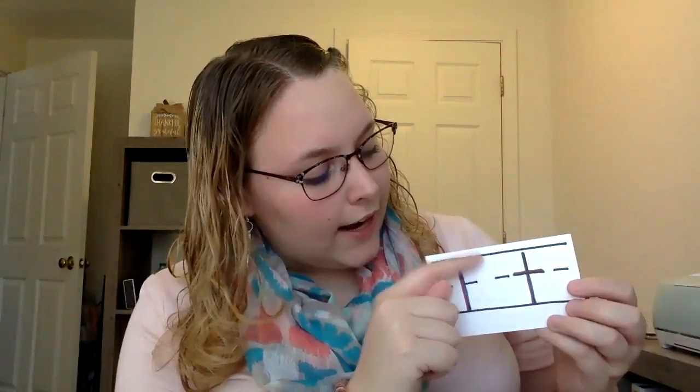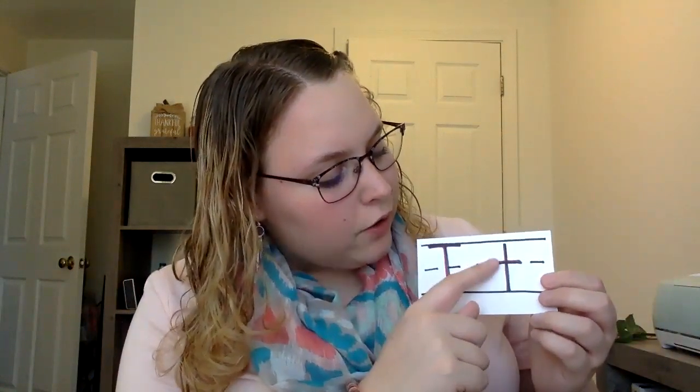Q, R, S, T. The next letter we have is the uppercase T. Starting at the top, straight line across, bring it to the middle, straight line down. For the lowercase t, we start at the top, straight line down, go to the middle line, straight line across. Uppercase T, lowercase t.